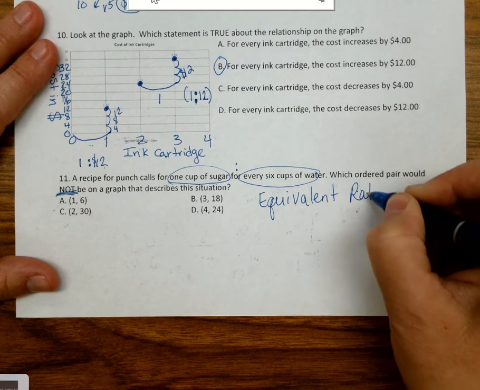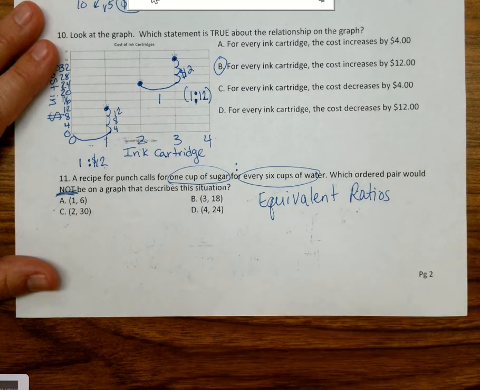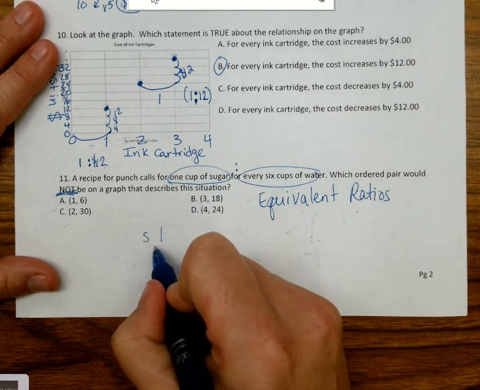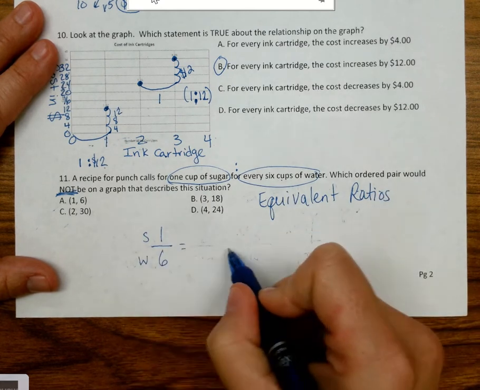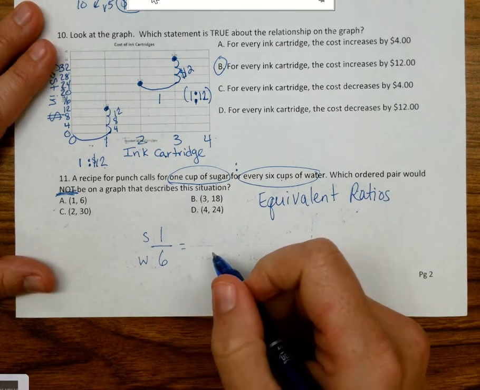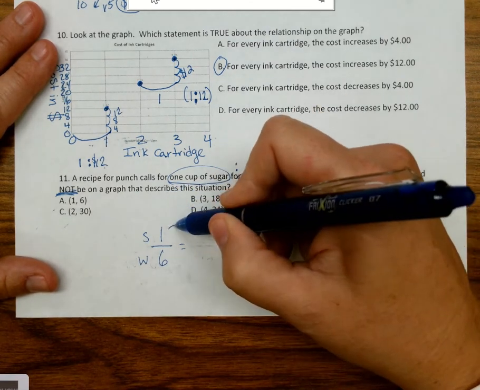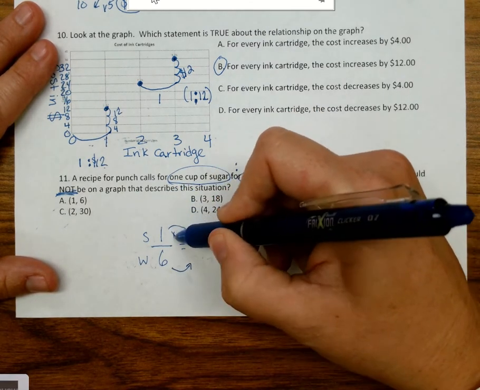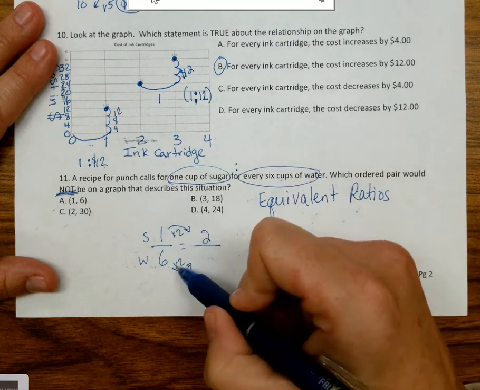We know how to make equivalent ratios. So we're going to start with our original ratio, which is 1 cup of sugar for every 6 cups of water. And we're just going to keep going until we make equivalent ratios. Just like we did with our table practice, right? So we're going to come over here. We're going to multiply both sides by 2. Well, 1 times 2 is 2. 6 times 2 is 12.